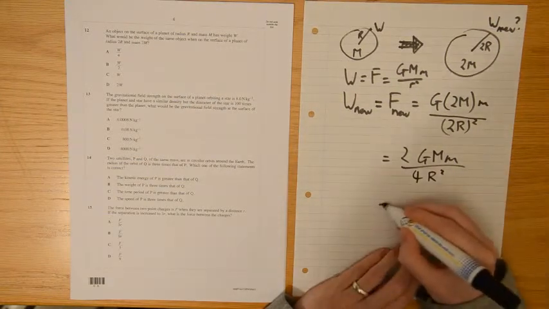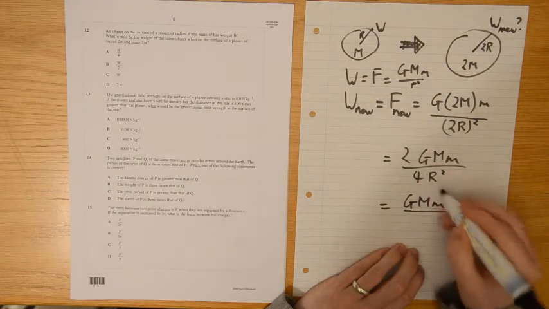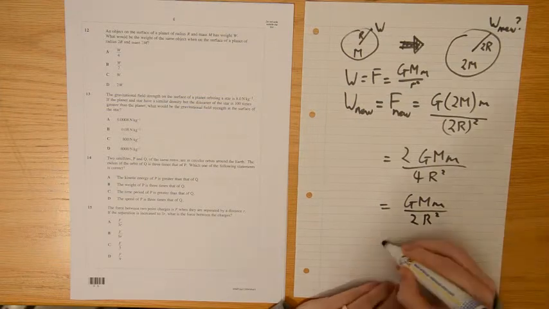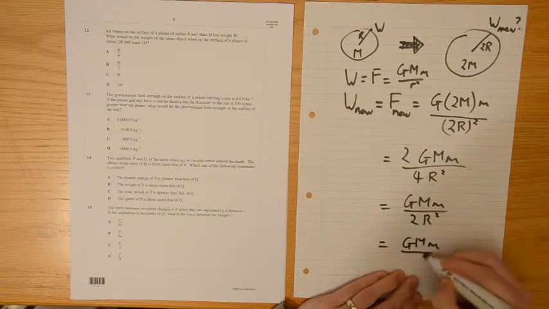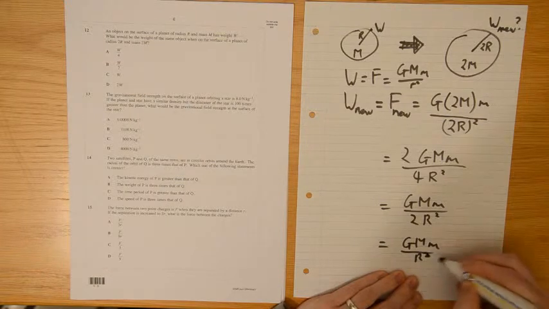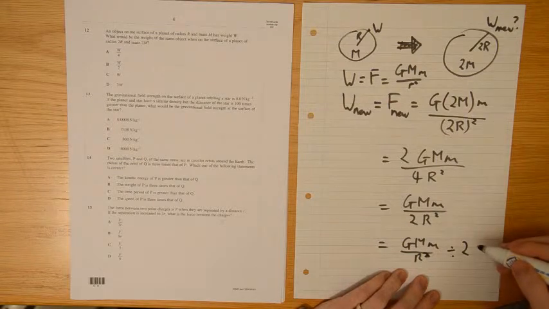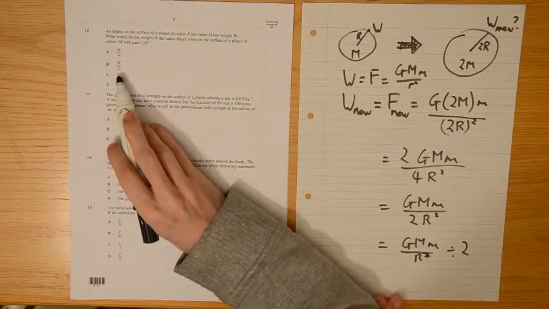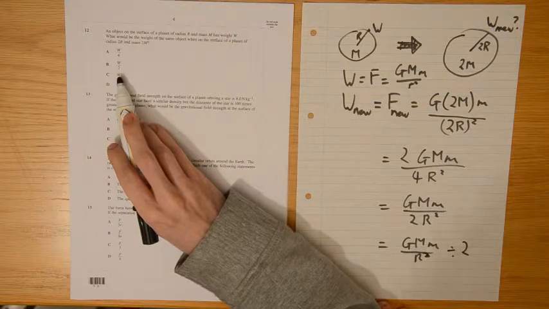So this is basically the same as GMm, dividing both sides by 2, over r squared, which is the same as saying GMm over r squared divided by 2. So we're looking at basically the weight being divided by 2. So in other words, the answer is going to be B. The weight of the object is half what it used to be.